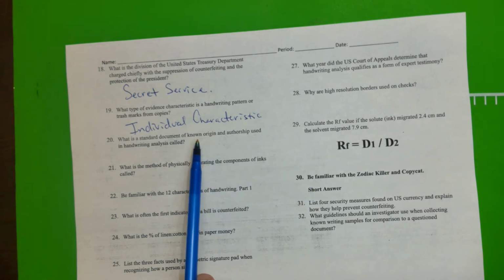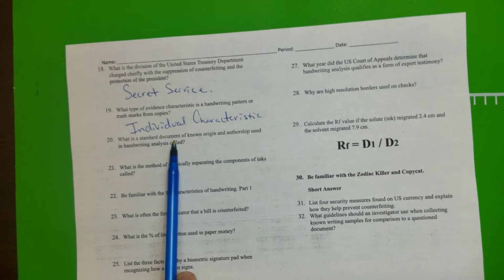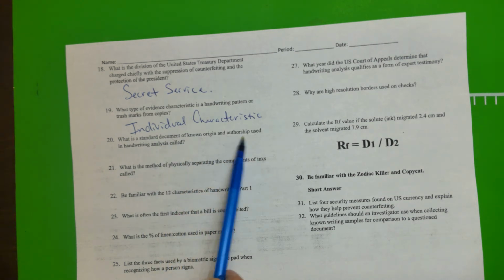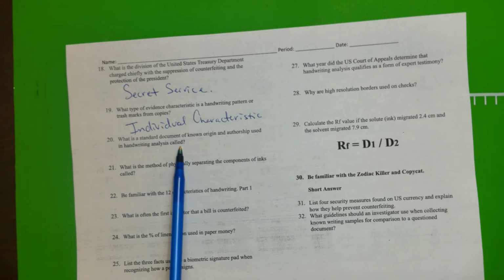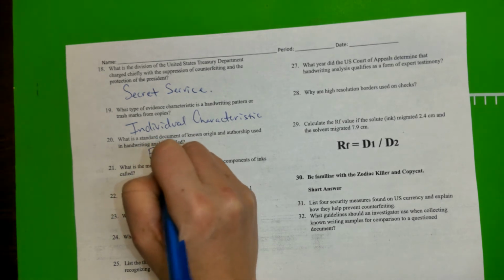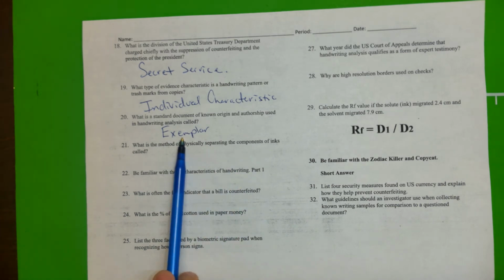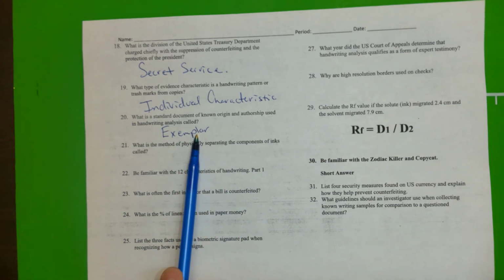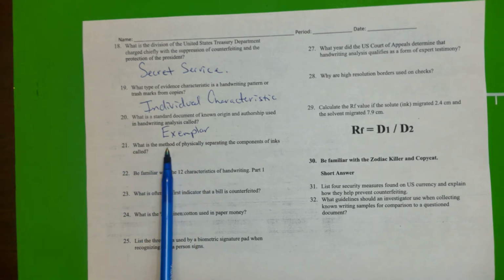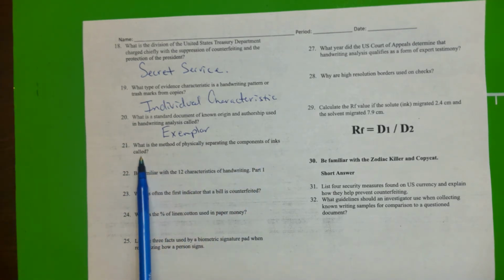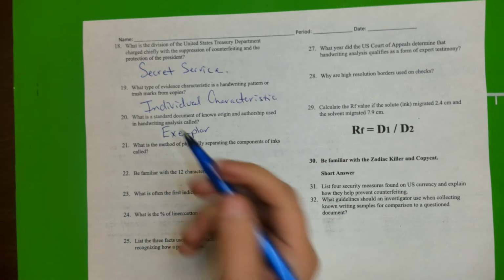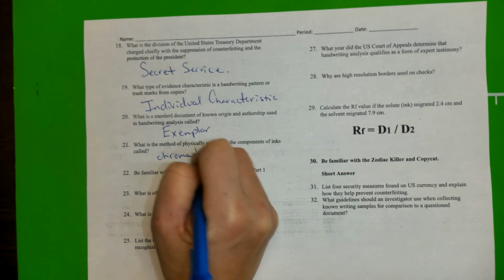Okay, number 20. What is the standard document of known origin and authorship used in handwriting analysis called? This is exemplar. And this one I know I talked about in part one and part two, and we talked about the Ramsey case on this one. Number 21. What is the method of physically separating the components of inks called? So that is again chromatography.